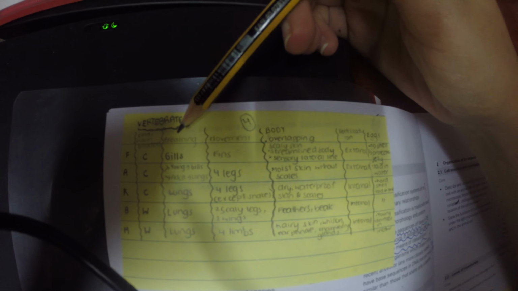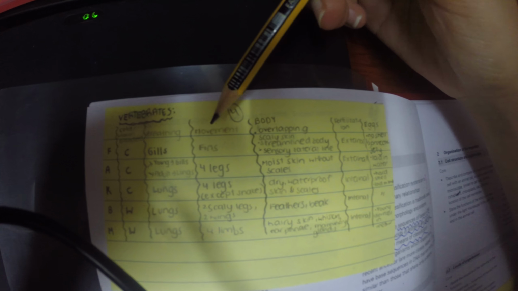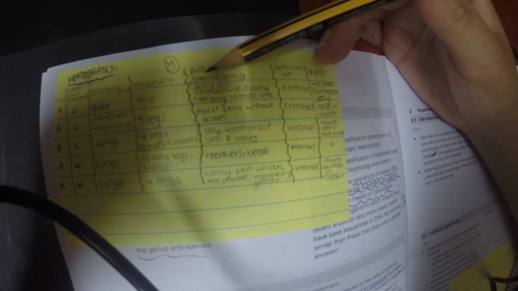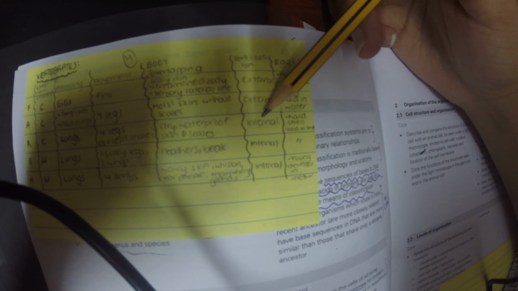What they want is the features. They are either cold or warm-blooded. Their method of breathing, the way they move, the method of movement, or how they move their body. They have extra features like scaly skin or moist skin. Their method of fertilization, whether it's external or internal.